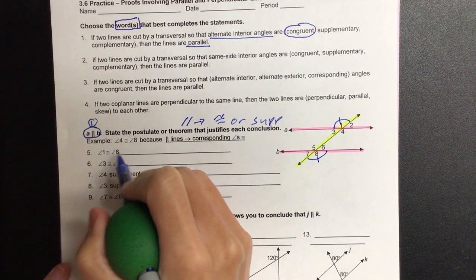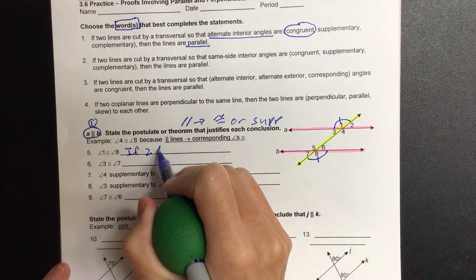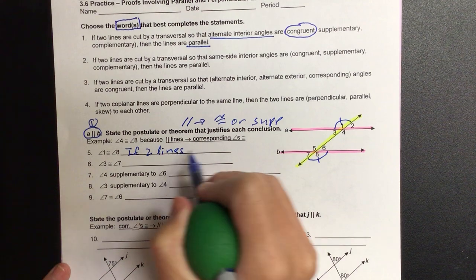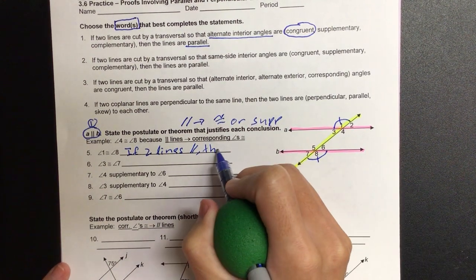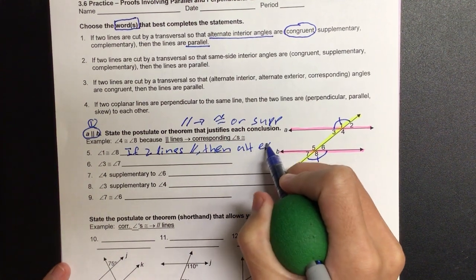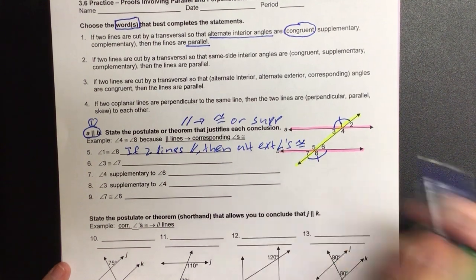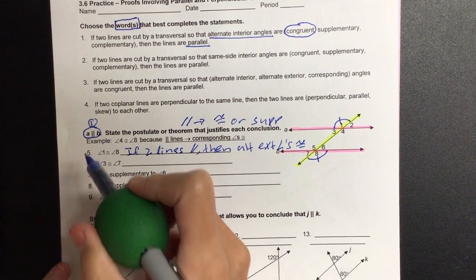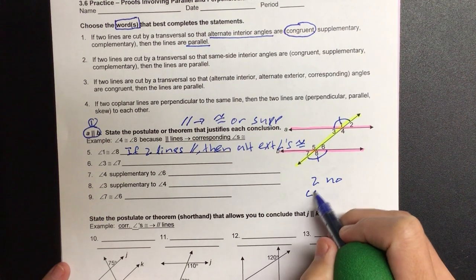My statement is going to be, if two lines are parallel, then what are angle 1 and 8 called? Very good. Alternate exterior angles are congruent. Now within 5 to 9, there will be two no conclusions. Just a heads up on that.